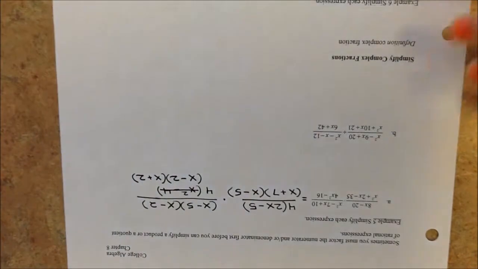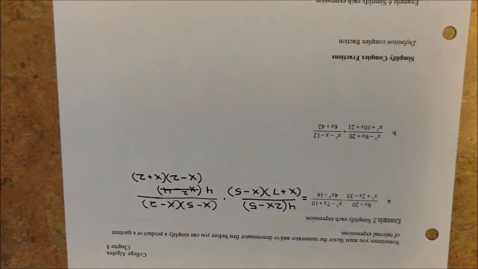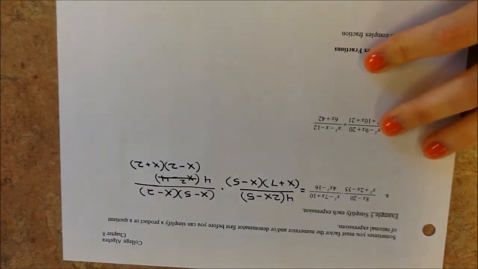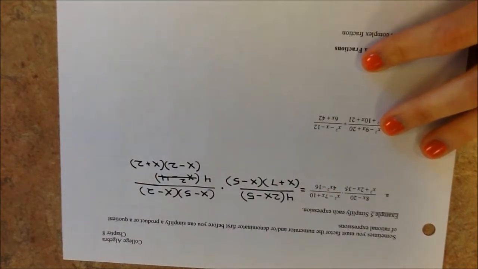So, lots of factoring skills. I would highly recommend coming to see me or looking back over some of the factoring stuff if this isn't easy to you. Because if this isn't easy to you, the rest of the chapter is going to be a huge challenge. Okay? So the next step is to cancel out everything you can before you multiply.